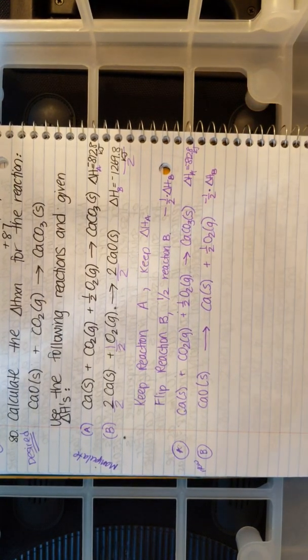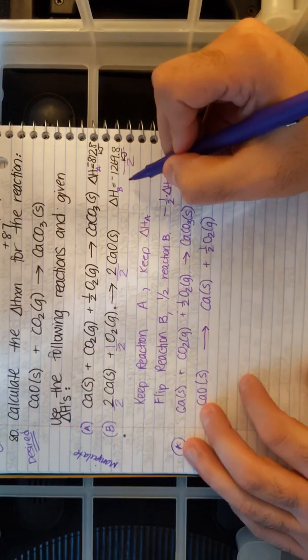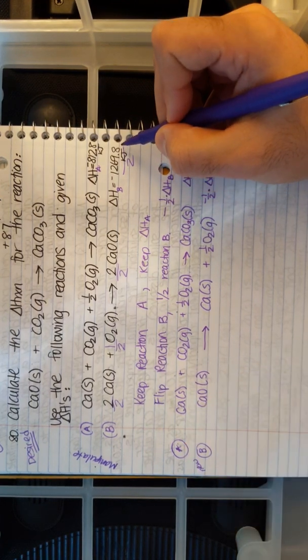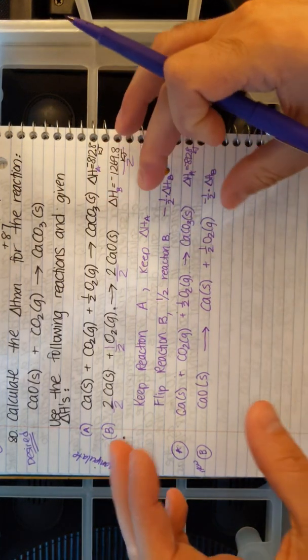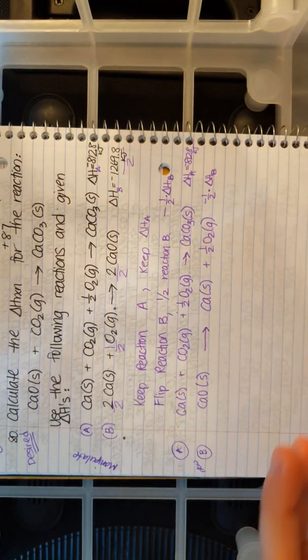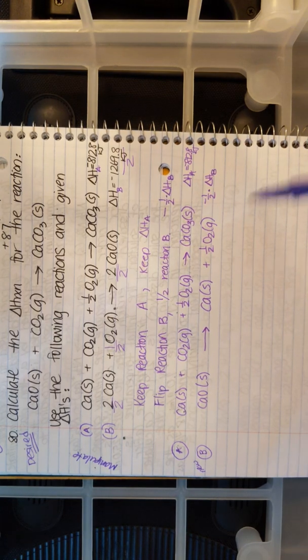All right, I didn't do that math yet. I'm basically going to take this 1269.8, negate it, and divide it by 2. Okay? I kind of did this on the side somewhere, but we'll show the answer. So now I have almost the beginnings of what this reaction will eventually look like.